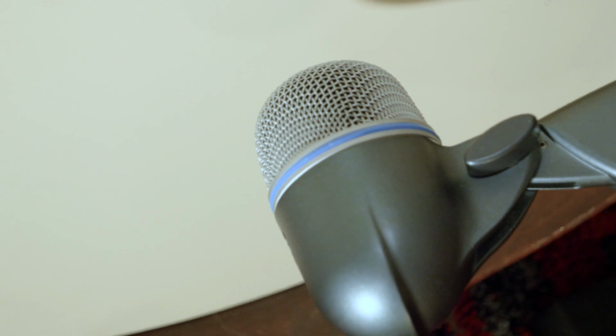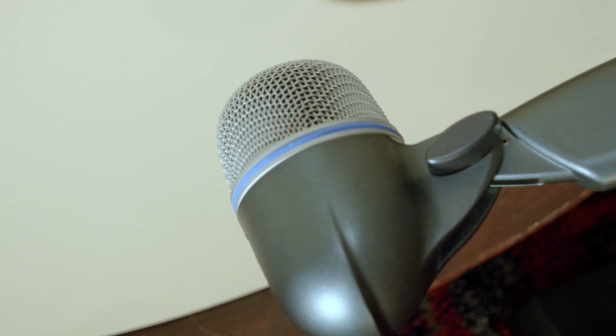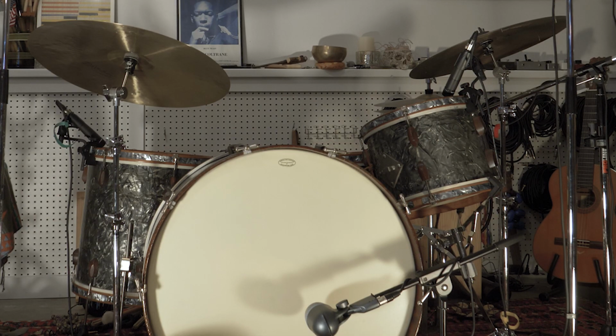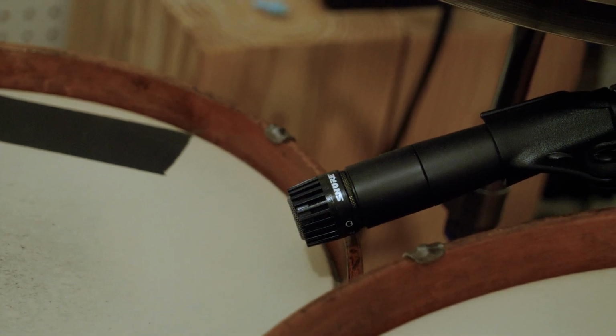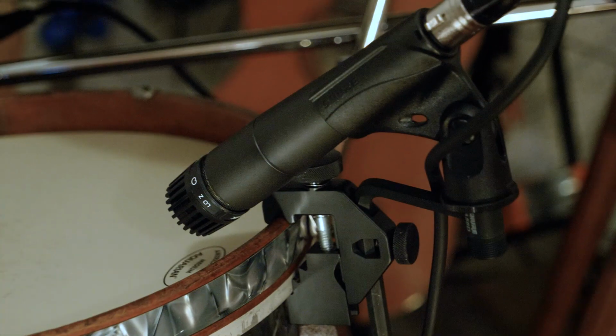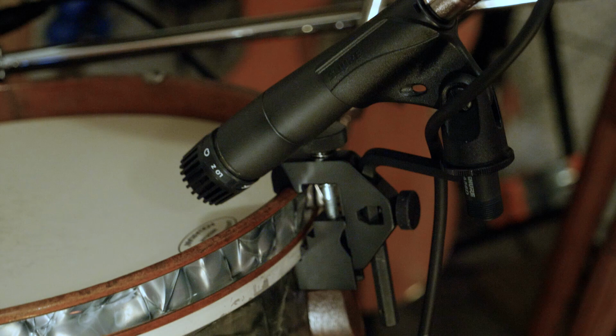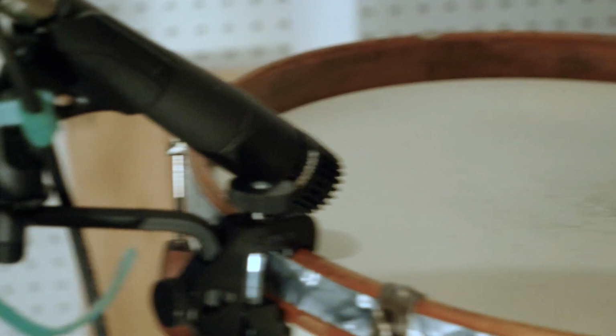So we've got here the Beta 52 on the bass drum, and it's just a little off center of the drum. Got a 57 on the snare drum with a stand, and we've got a 57 on the mounted tom, mounted to the rim, and the same with the floor tom.